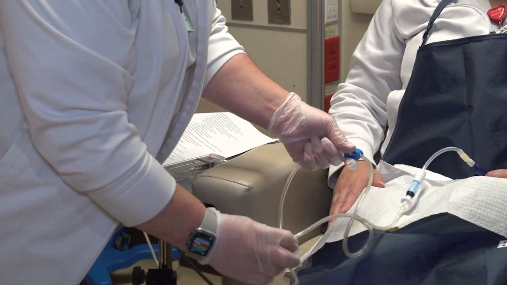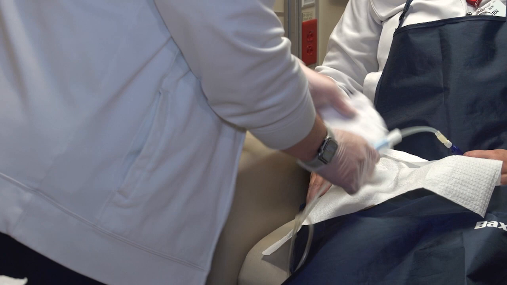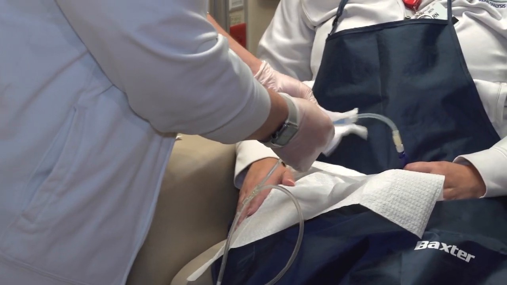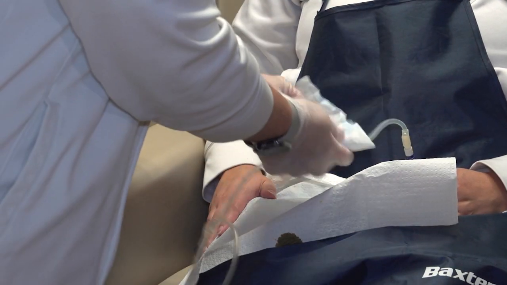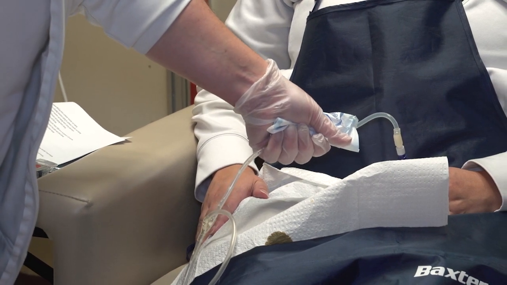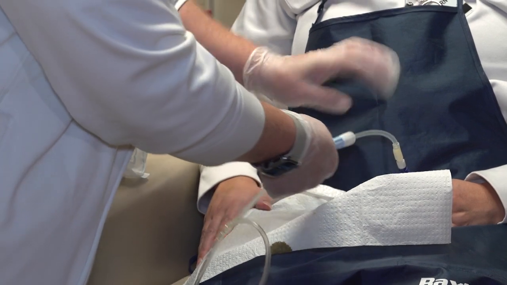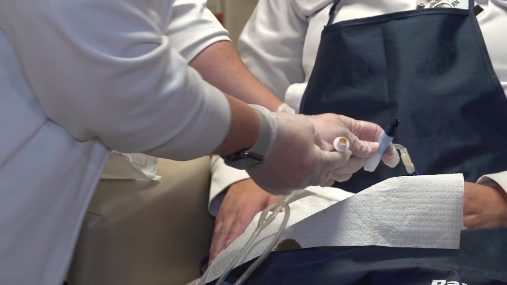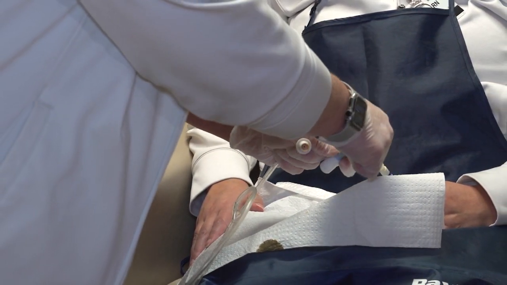This line has a clamp on the drain line, the patient line. So you will, again, scrub for 1 minute. Soak for 1 minute. And remove your bag and apply your mini cap to the transfer set.